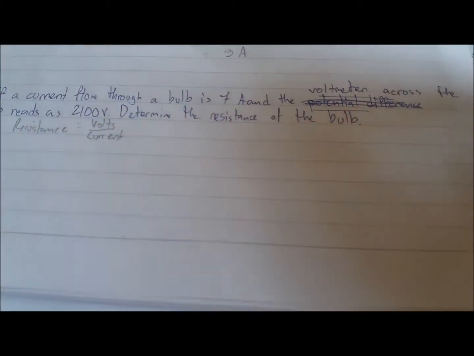To find resistance, resistance equals volts divided by the current. We already know that the current is 7 amperes, while the voltage equals 2100 volts. We're going to do the math. Resistance equals 2100 volts divided by 7. We cancel, and it's 300 ohms.